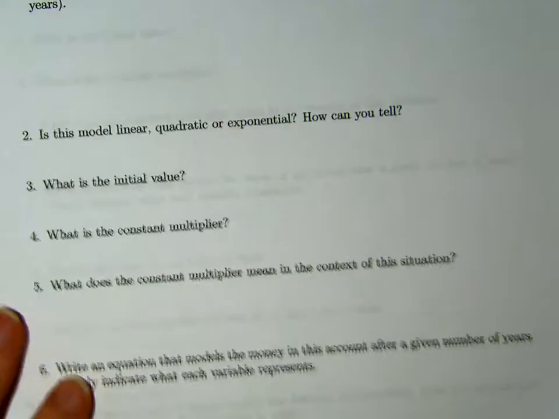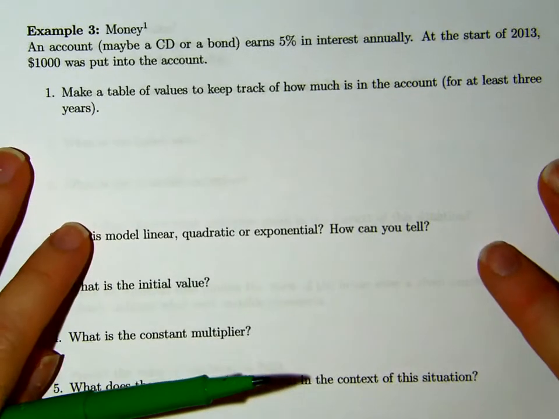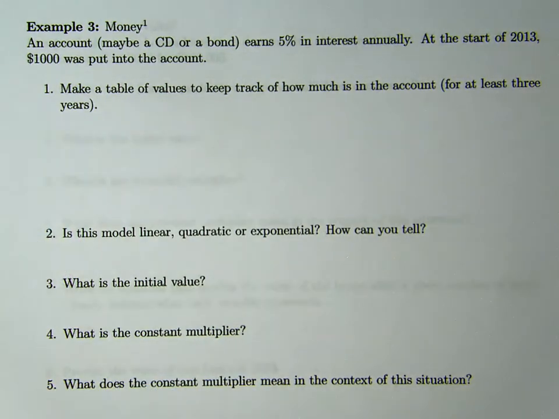In the next example, we're going to look at money. Money, caffeine, bacteria, all of it.